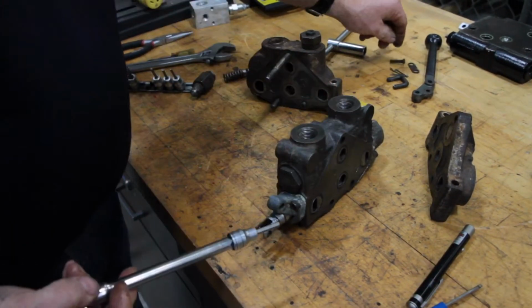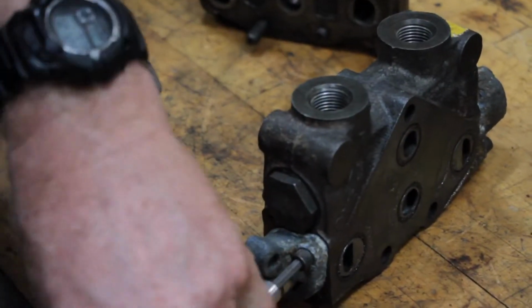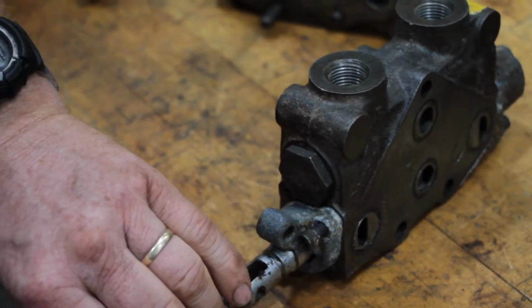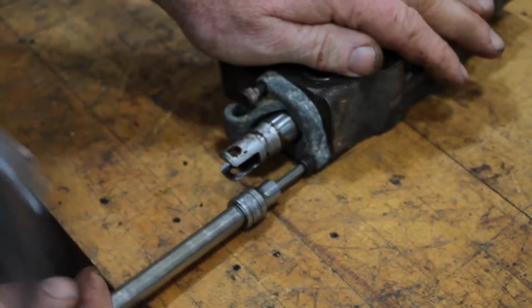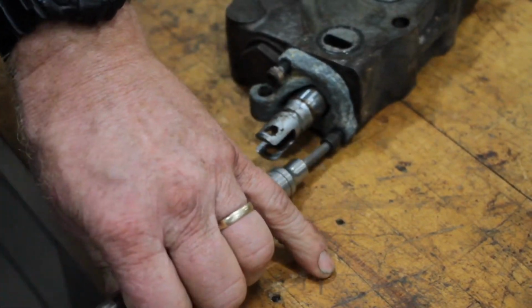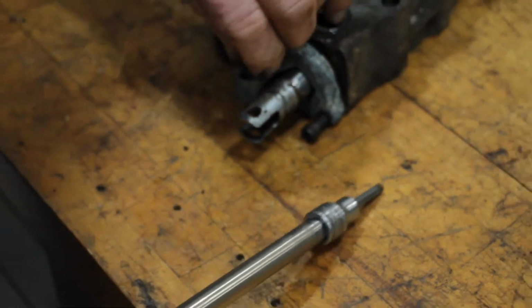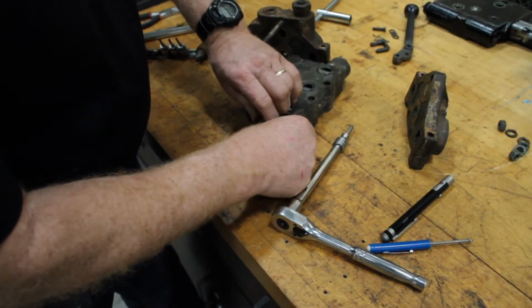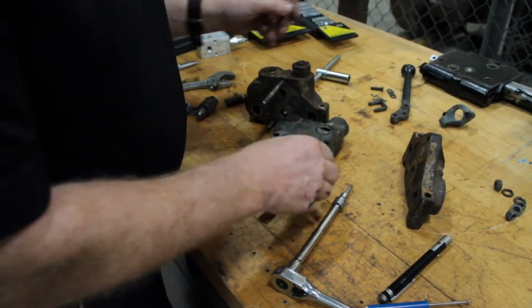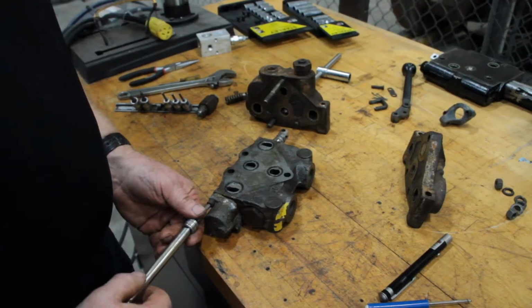Next we'll remove the Allen screws that hold the plates on. And our detent cap is the same way, still running okay.